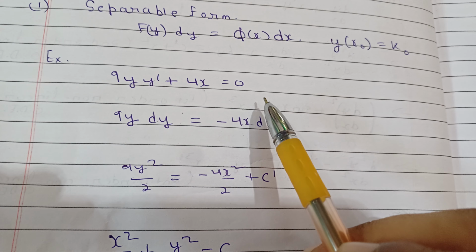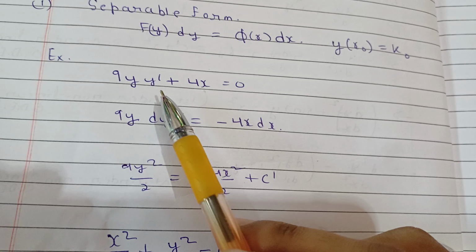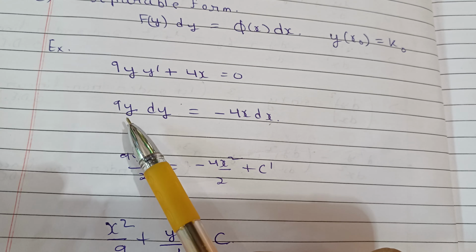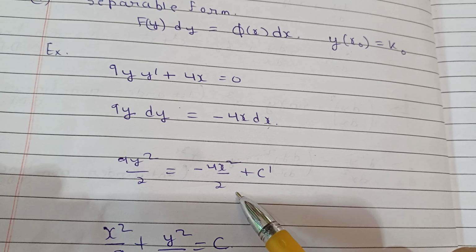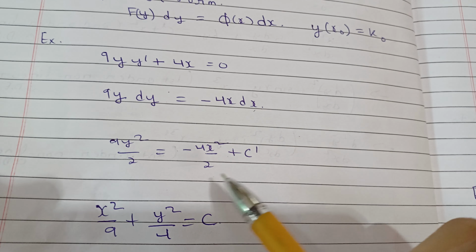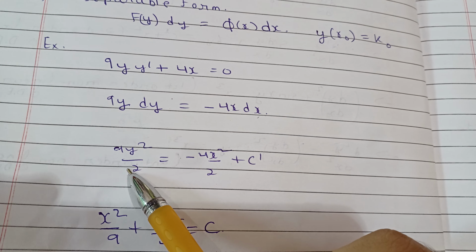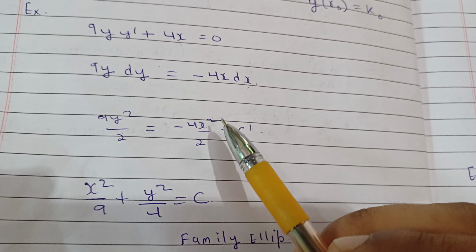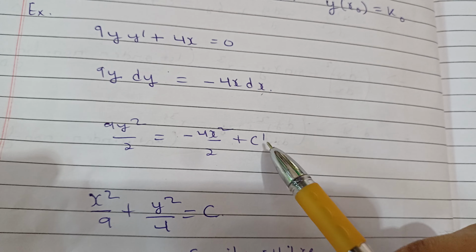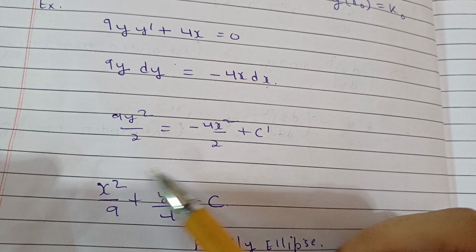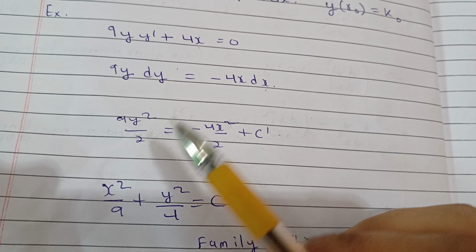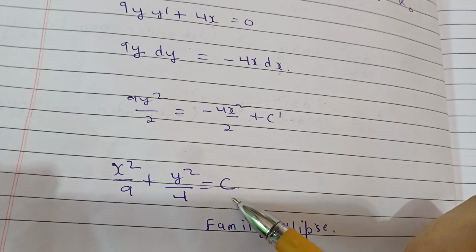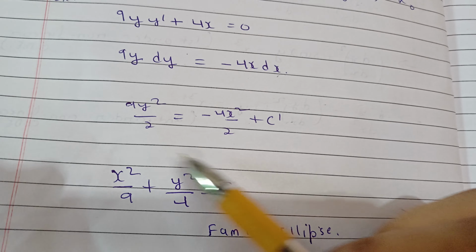9y dash plus 4x equal to 0. So this 4x will go to the right hand side. This is dy upon dx, so dx will go with the 4x and dy is here. Now you know the integration: y square by 2, x square by 2, and you have this equation. Now it came to this side, and here is this c dash. When you multiply the whole equation by 1 upon 18, you will get this kind of equation, and this is the equation of an ellipse. This equation is the family of ellipses, because for different constants you will get different ellipses. That's why we call this equation a family of ellipses.